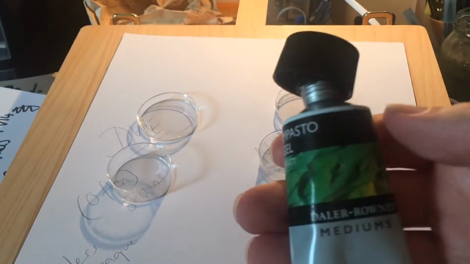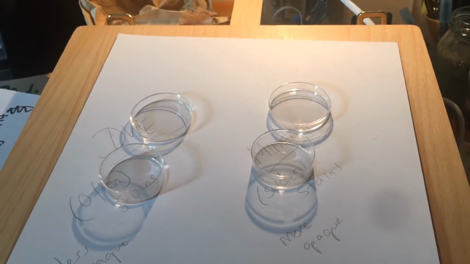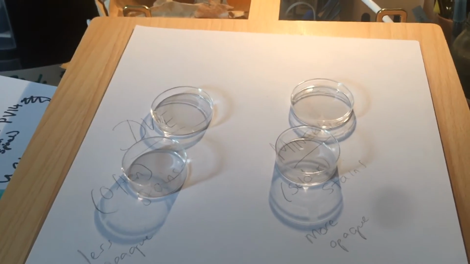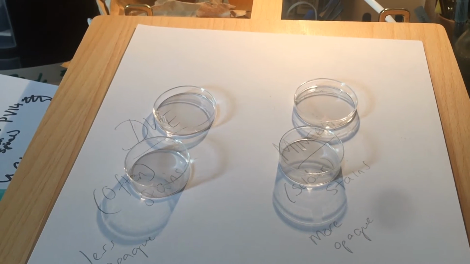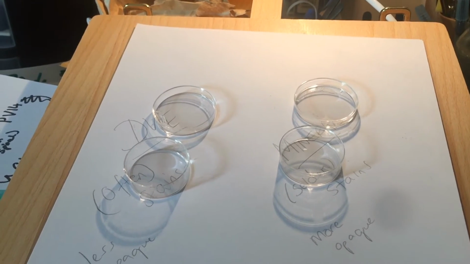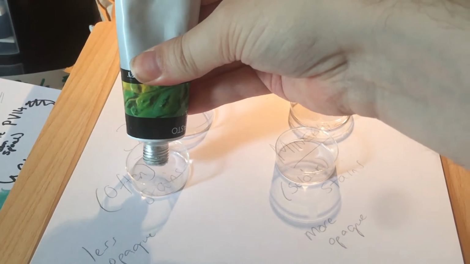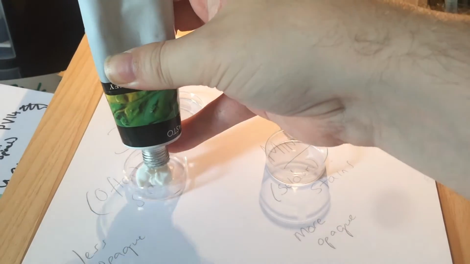And what I'm going to use, I'm just trying to get the lid off, is some Impasto Gel Matte Medium from Daler and Rowney, which is basically a heavy body acrylic paint without the paint. And unfortunately the lid has gotten stuck and has broken, so I've had to prise the lid off and the thread is completely gone, so I've probably ruined the whole tube, but we'll try it. So I'm going to squirt out a decent volume of it.